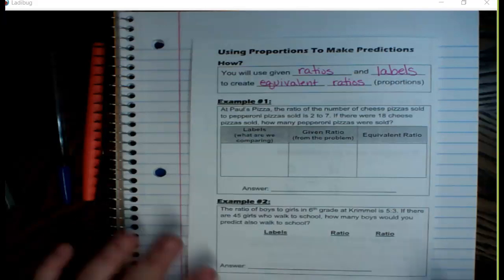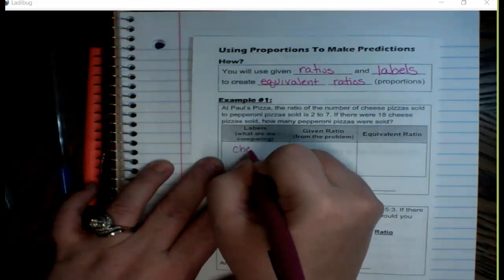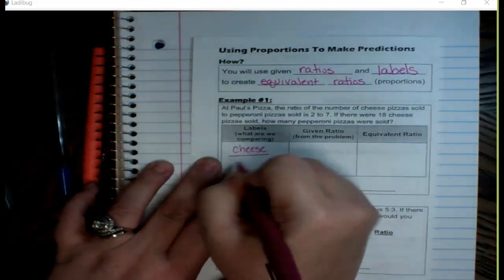So let's look at the first example. At Paul's Pizza, the ratio of the number of cheese pizzas sold to pepperoni pizzas sold is 2 to 7. If there were 18 cheese pizzas sold, how many pepperoni pizzas were sold? So what are the two things we're talking about in this problem? What are we comparing? Cheese pizza and pepperoni. Okay, so I'm going to first write my label. I'm going to write cheese over pepperoni.